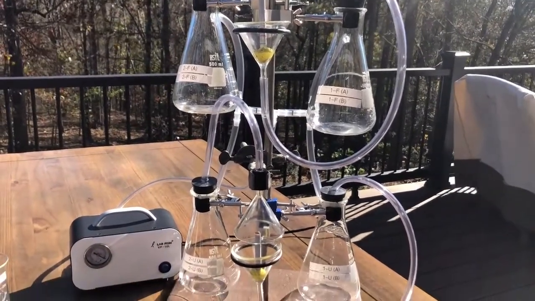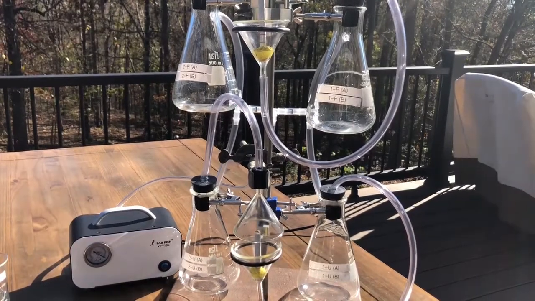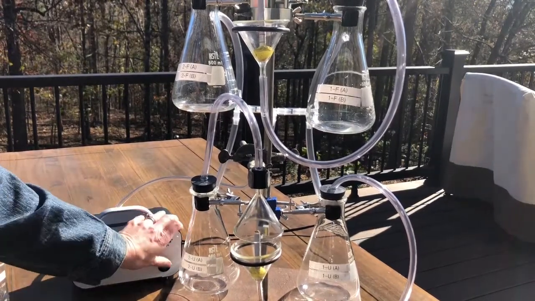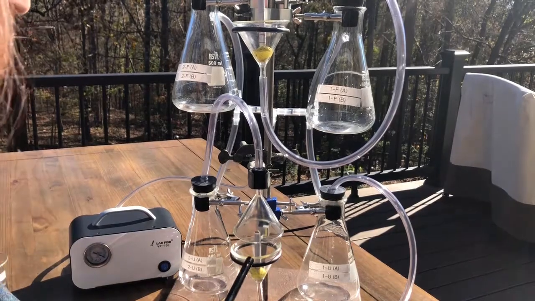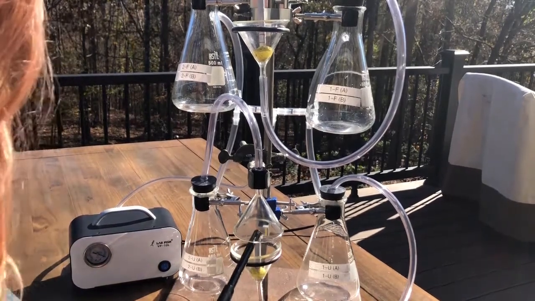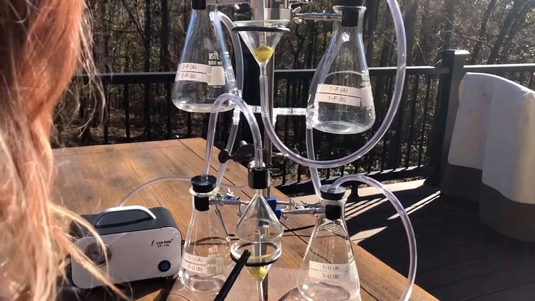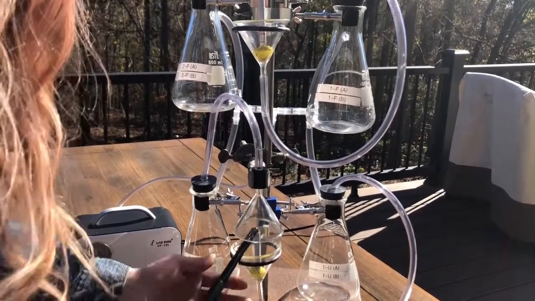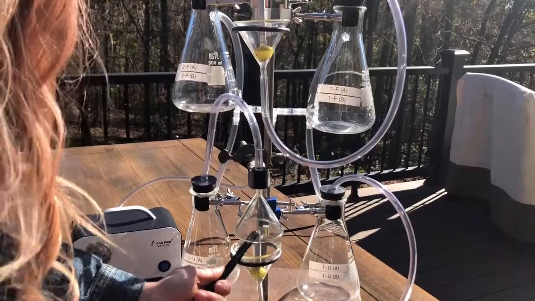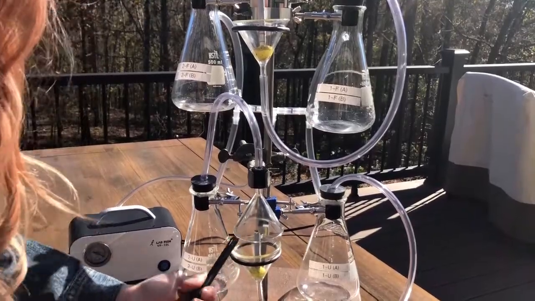Fingers crossed, because it seems the wind has picked up, which is not what I was hoping for, but hey. Come on. You know, it would help if the torch lighter worked. There we go. All right, that looks positive. Let me get this down.